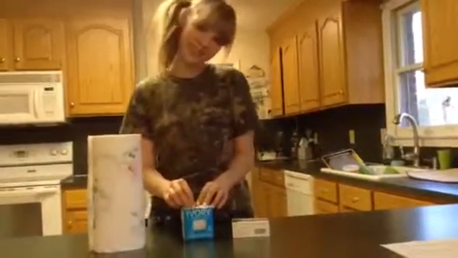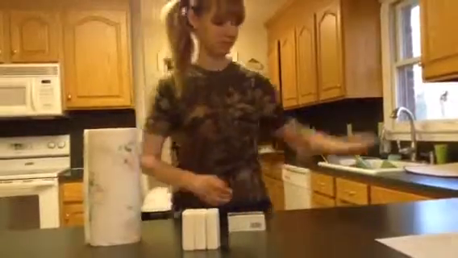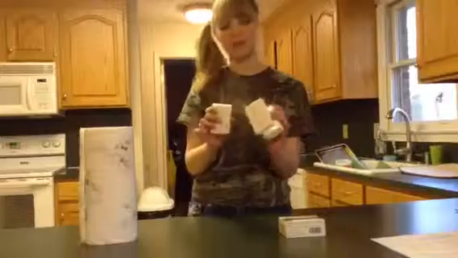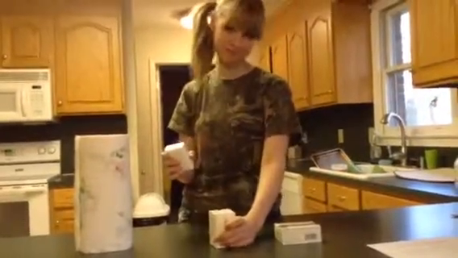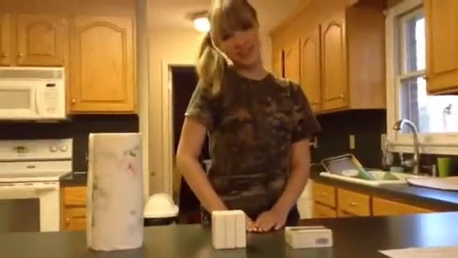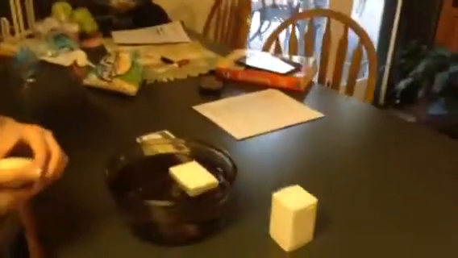Let's try some Charles' Law. We're going to use soap. What we're going to do is microwave it. What do you think will happen if we microwave Ivory soap? I think it'll melt. Well, let's find out. First, we're going to put the Ivory soap in the water. It floats. This other soap sinks because the Ivory soap is less dense.